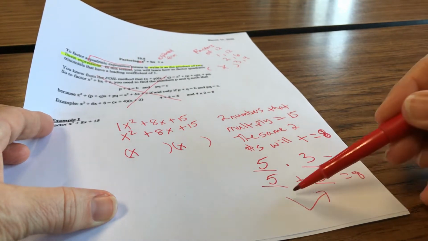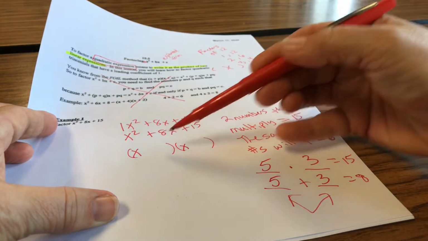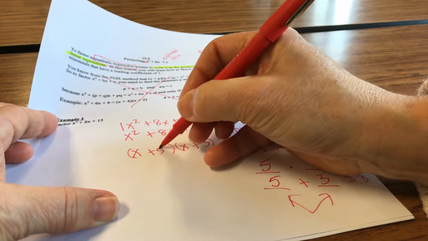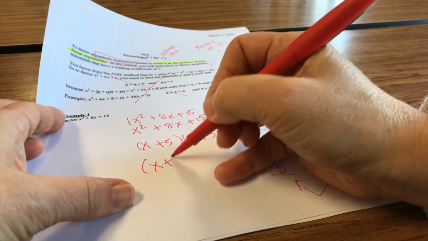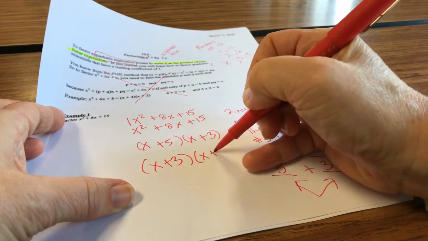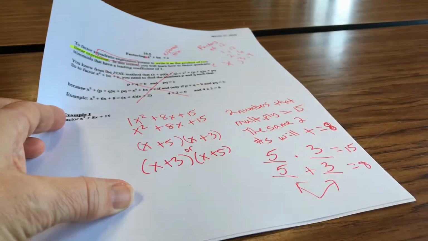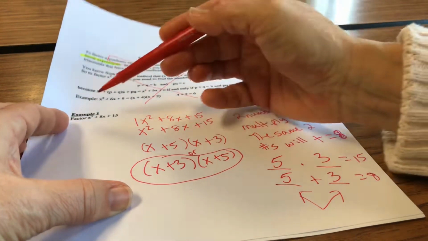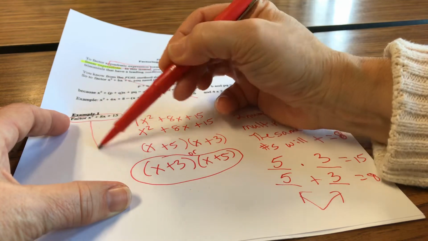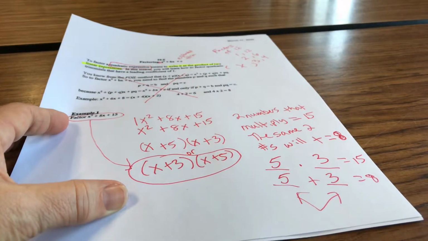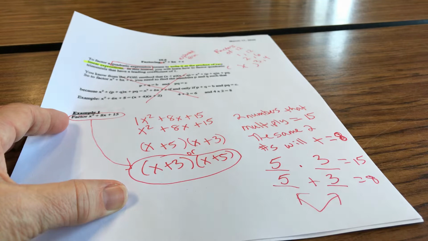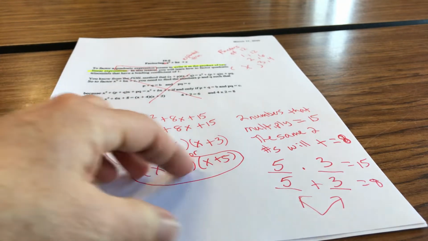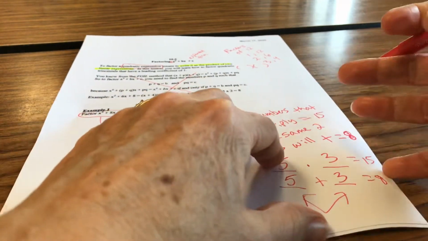Once you find those 2 numbers, they're the numbers that go in the second position in this binomial. So I will write plus 3 and plus 5. Again, it doesn't matter if you write x plus 3 first and x plus 5 second. Either one. But this is factored form, so when the directions say, hey, factor this, this is your answer. You really haven't solved anything. It's just writing this expanded form into something that's called factored form. Let's try example 2. Do exactly the same thing.